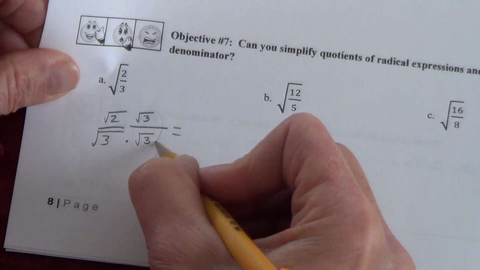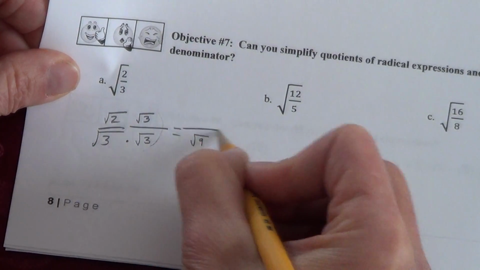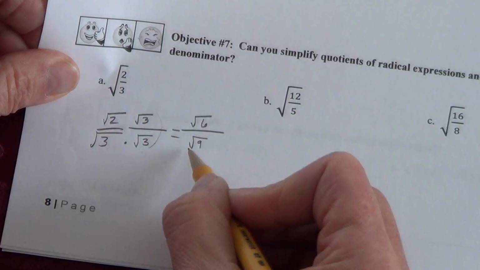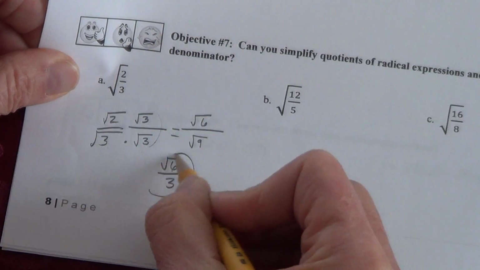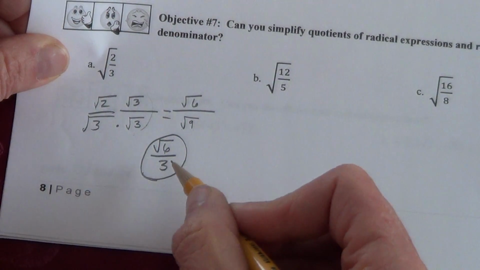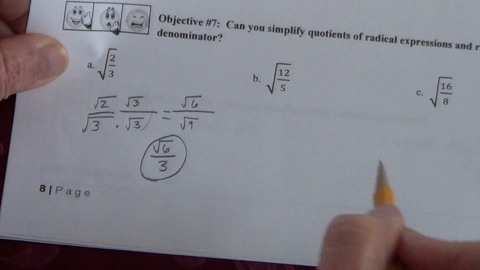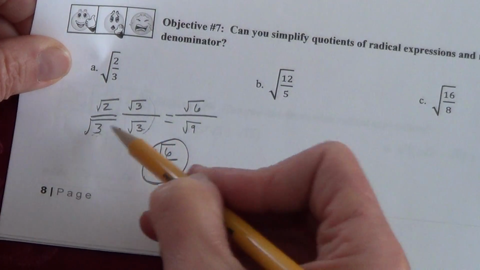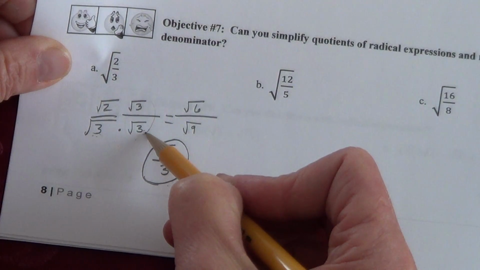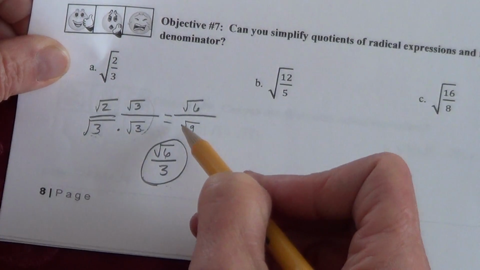So this becomes radical 9 and radical 6. Radical 9 is equal to 3 and we can leave the radical 6 on top. That eliminated our problem right there. So that's called rationalizing the denominator. Anytime you have a radical on the bottom, multiply by itself to get rid of that.